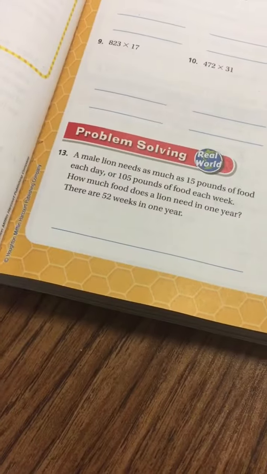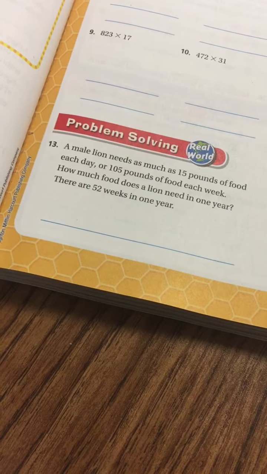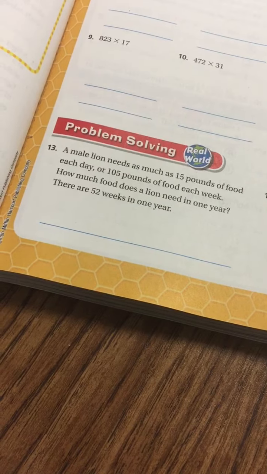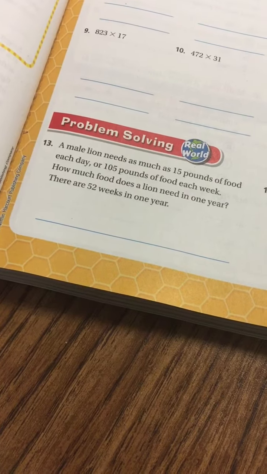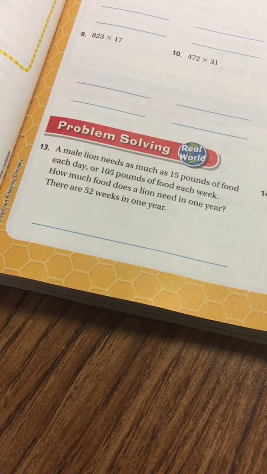Number 13 says a male lion needs as much as 15 pounds of food each day or 105 pounds of food each week. How much food does a lion need in 1 year? And then they give us a hint. There are 52 weeks in 1 year.